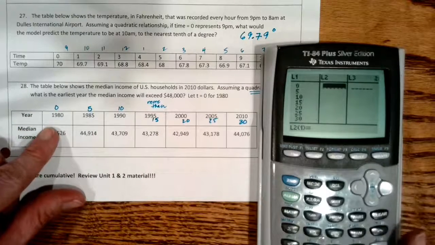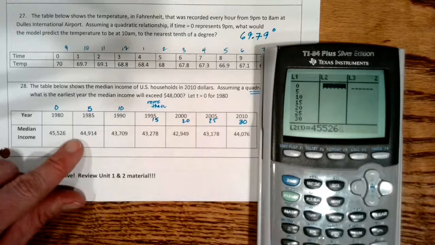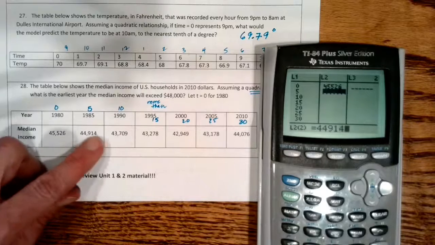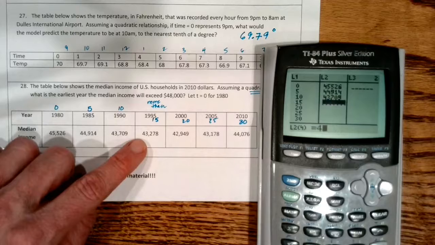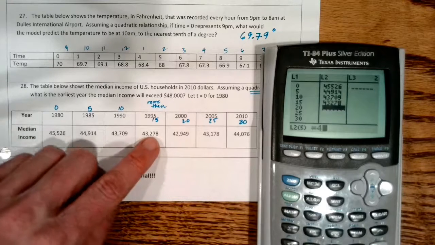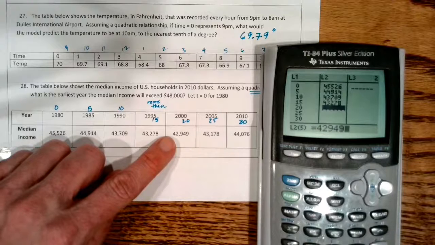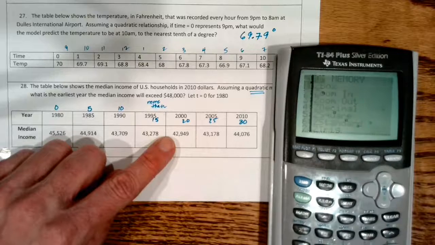Let's see, my output: 45,526, 44,914, 43,709, 43,278, 42,949, 43,178, 44,076. Looks good.